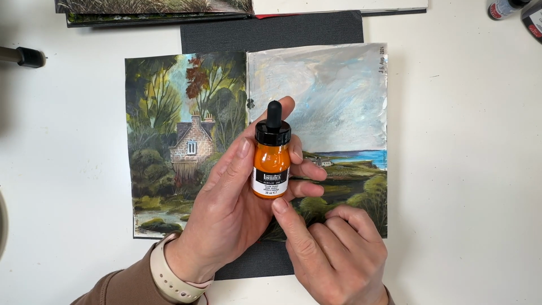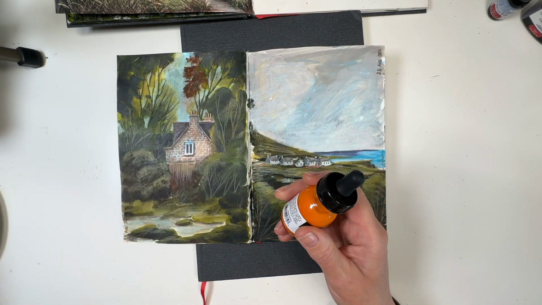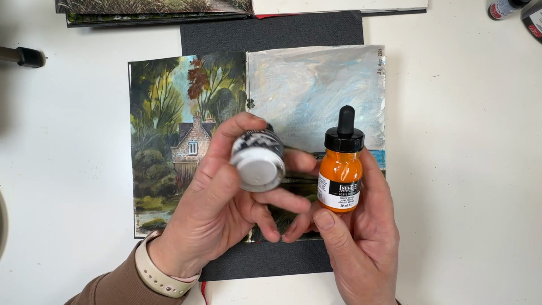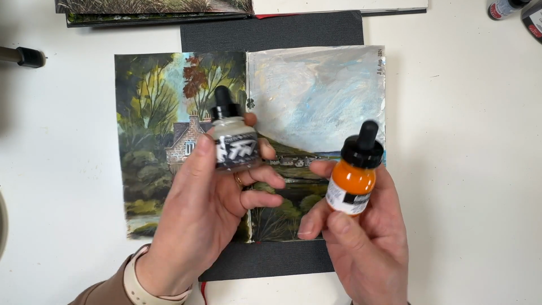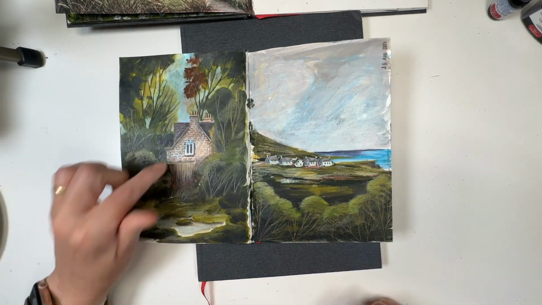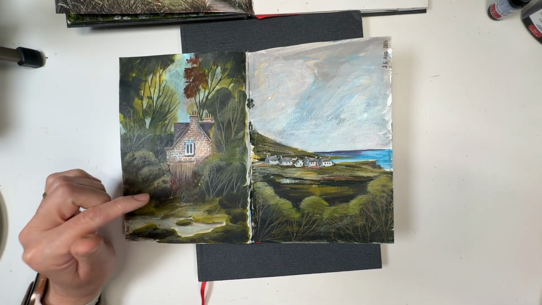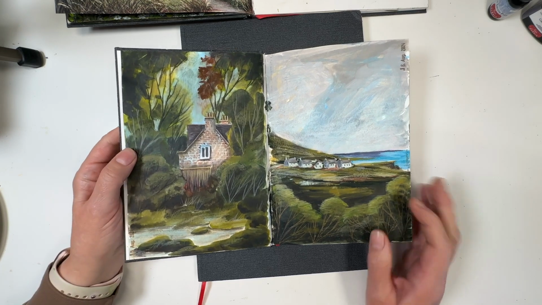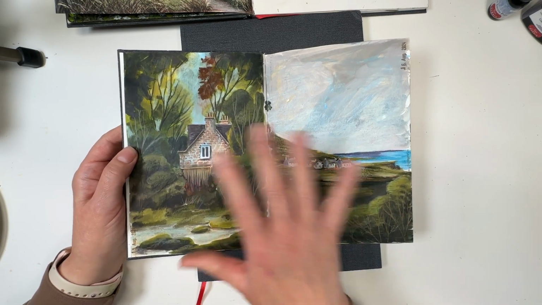This is a Liquitex acrylic ink. I also have a De La Rue FW ink in a white. This is also an acrylic ink, so these are all good. And I'm trying to bring them into my work. Again, like I said, changing one thing at a time to see how I go.